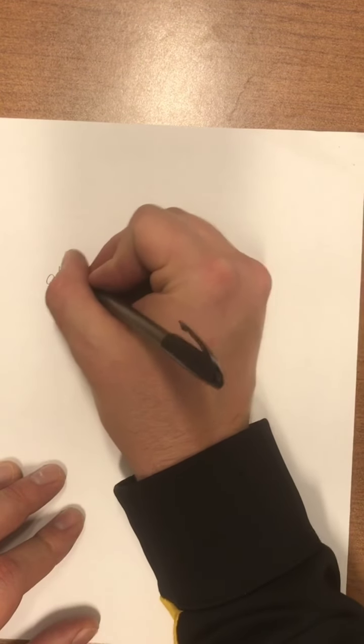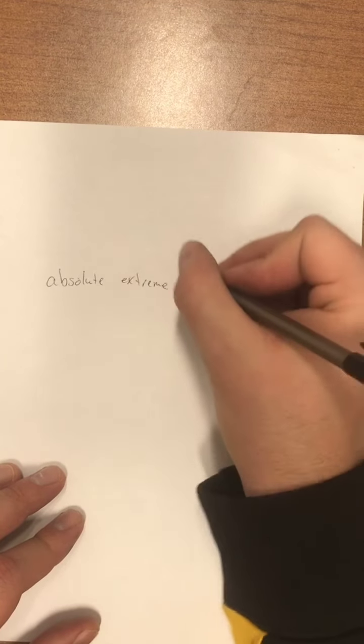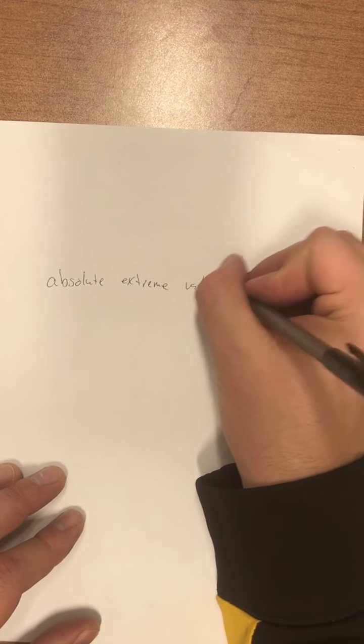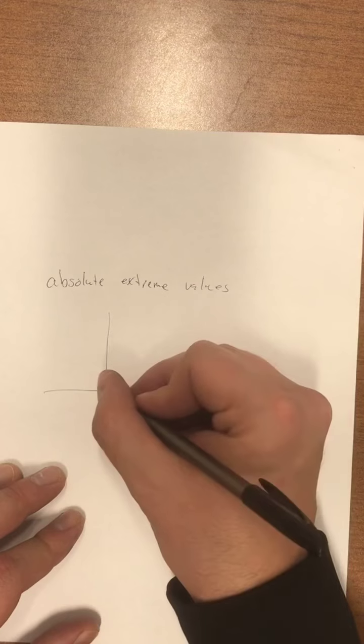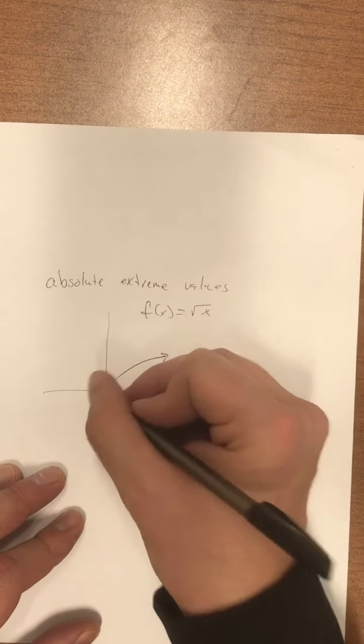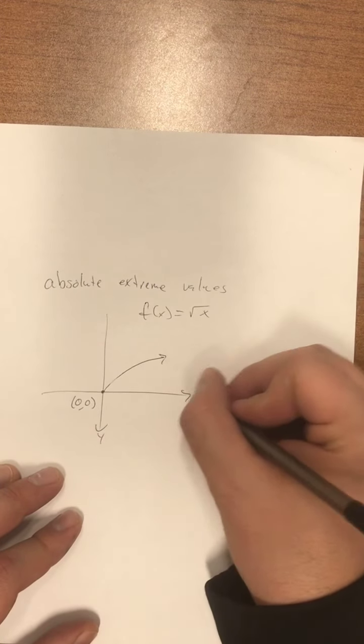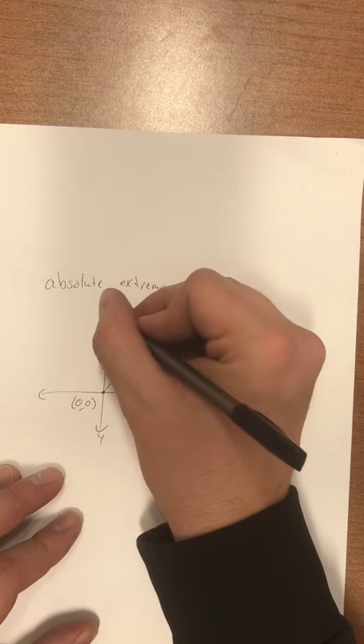So we'll mention an absolute extreme value. So let's take a look at f of x equals the square root of x. Now at 0, 0, square root is defined, but that is an endpoint.